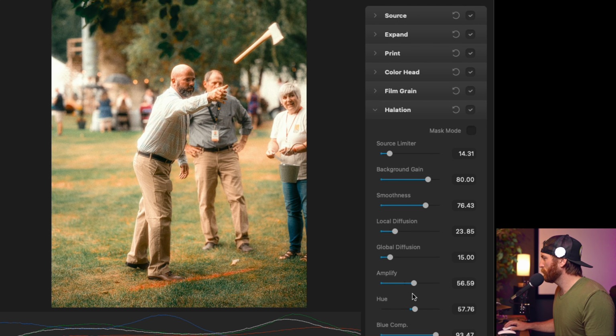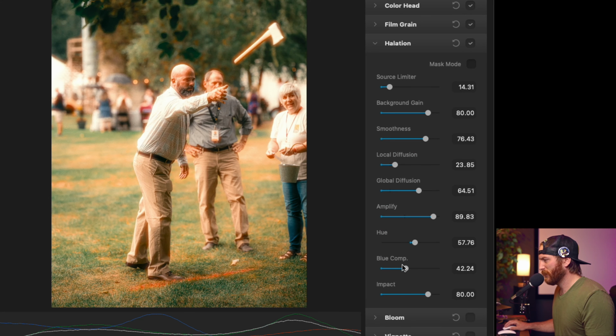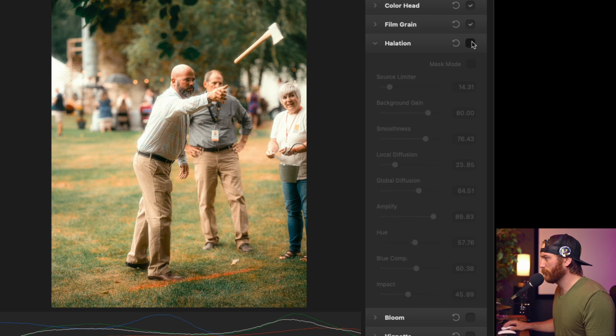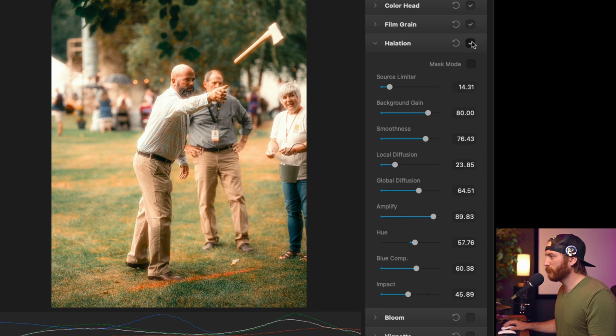I'm going to just turn this up so we can see what's going on. So the blue compensation, what are we doing here? I think it's still kind of just playing with the actual orangeness and yellowness of the color. We can turn on the impact. Let's turn this on and off to see what we're doing here. So even this alone, this looks like a film shot to me.